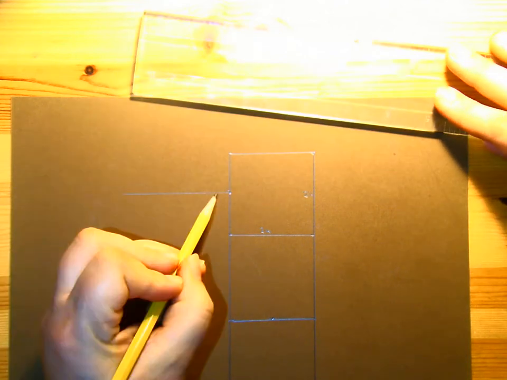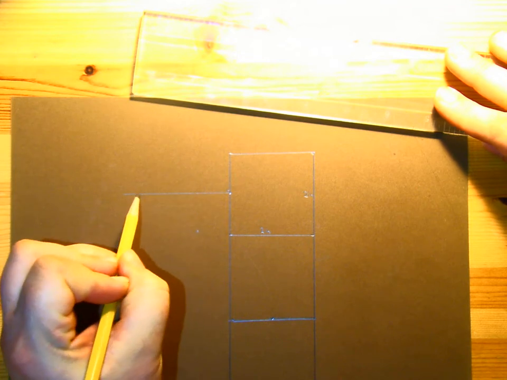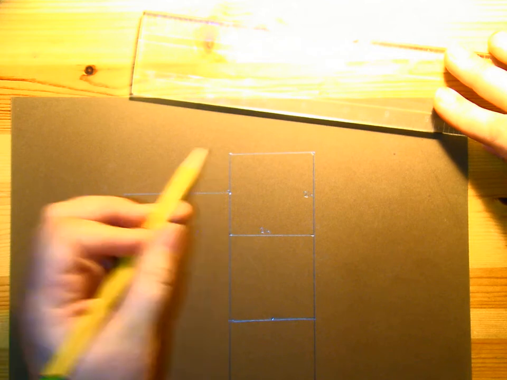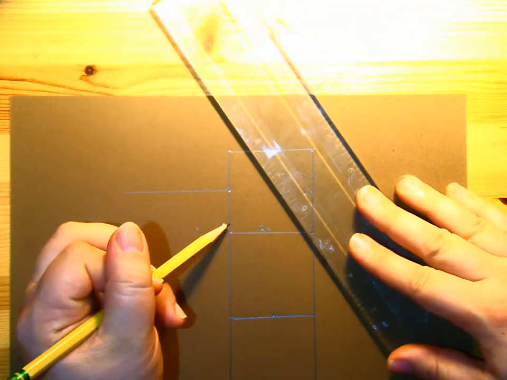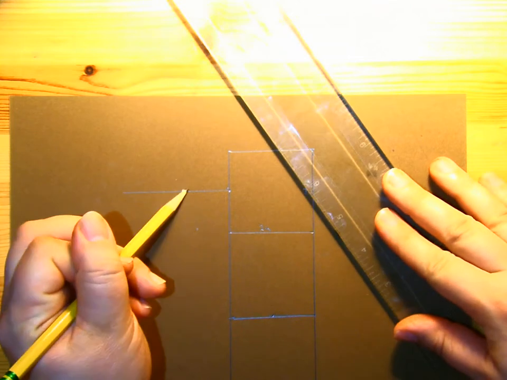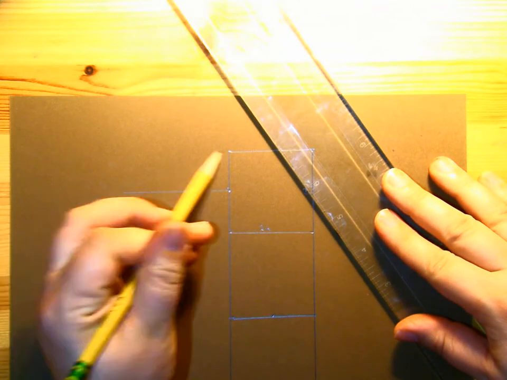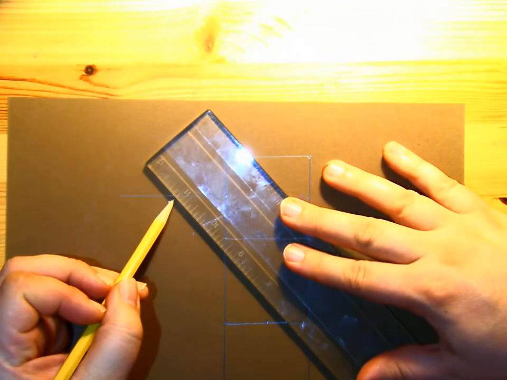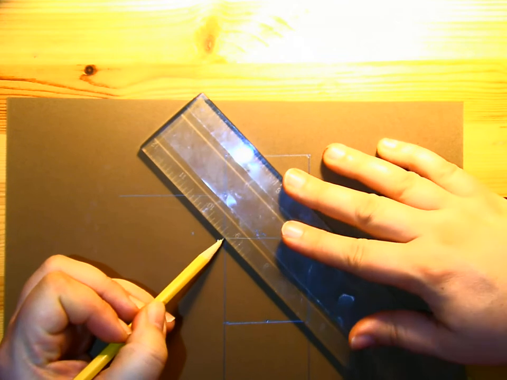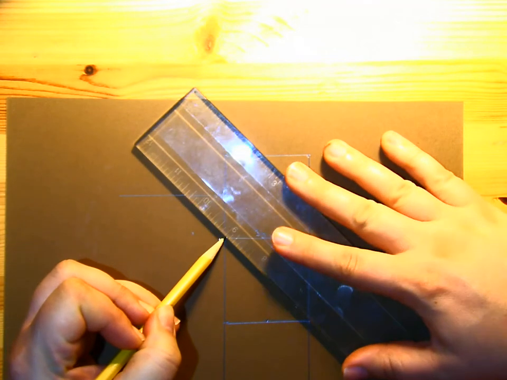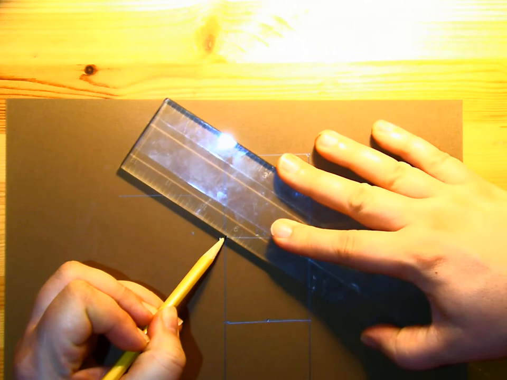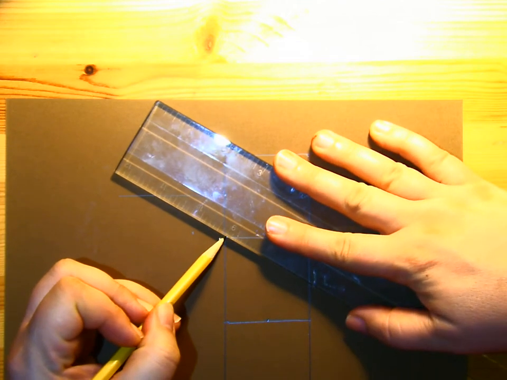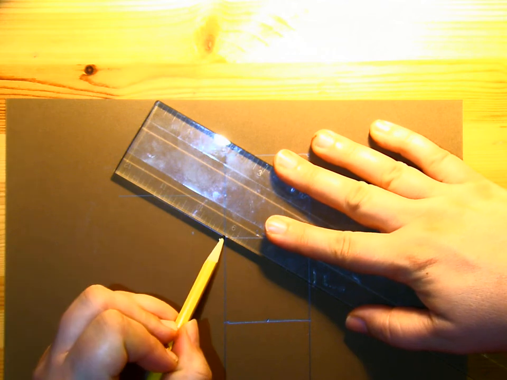Now, a thing about the perpendicular bisector is, you remember, any point along the perpendicular bisector is equal distance to the endpoints of that line. So we are actually going to do 2 inches up. So on your ruler, find one here. I'm going to put it at my 9, which means my 2-inch mark will be at 11. And connect my point.